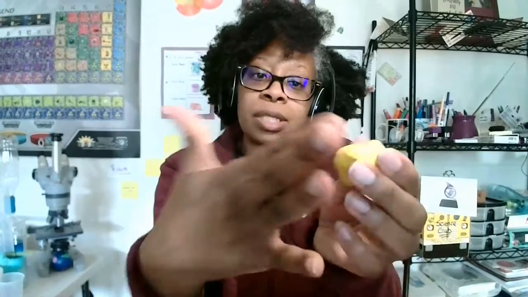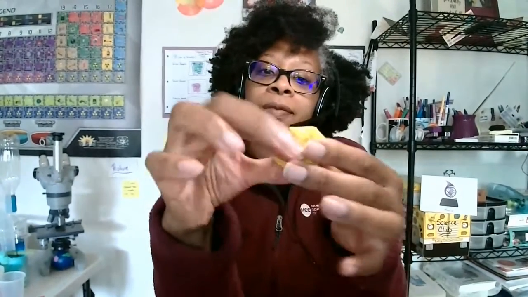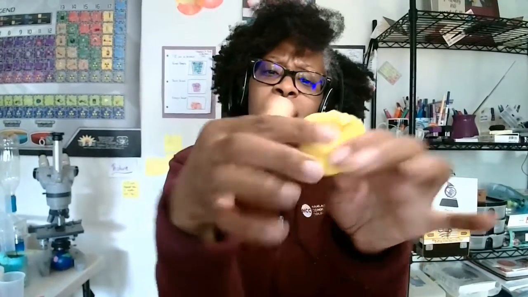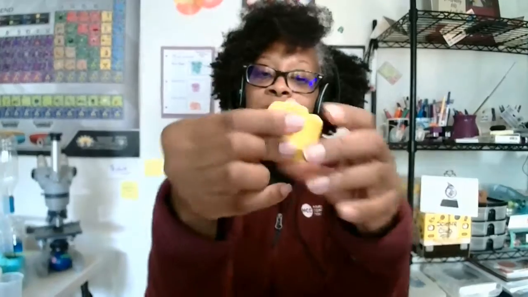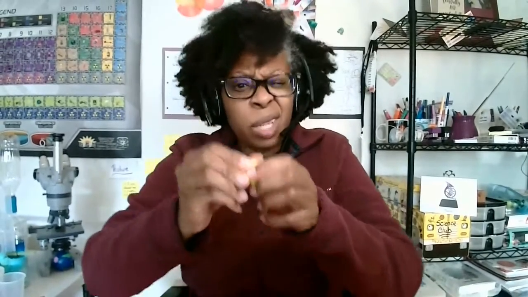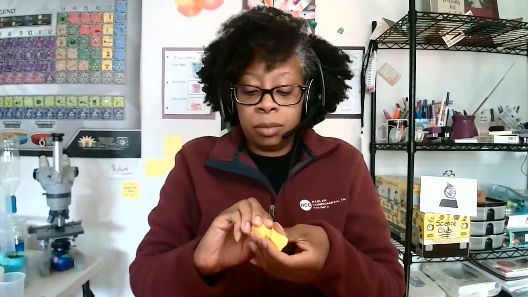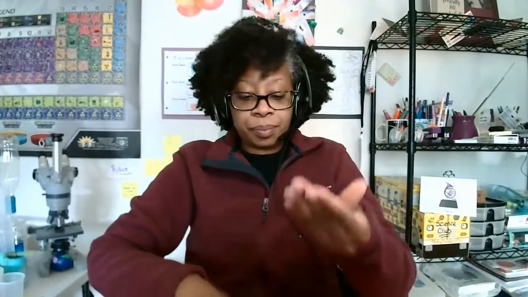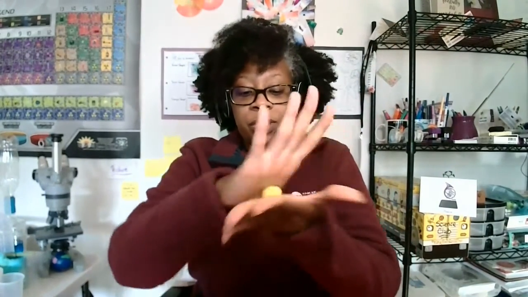Okay, so be warned, I picked yellow this time because the color can come off on your hands. And so if you know that you don't like that kind of stuff, definitely try something else. But anywho, I'm just making a couple of shapes. So this first one is going to be a ball.